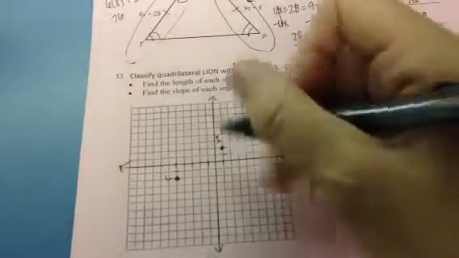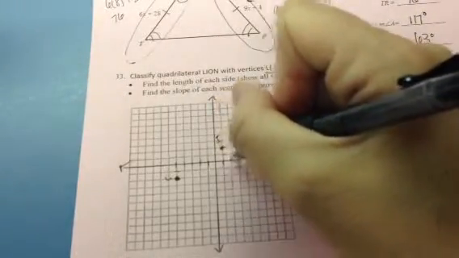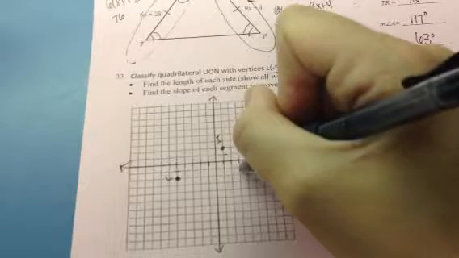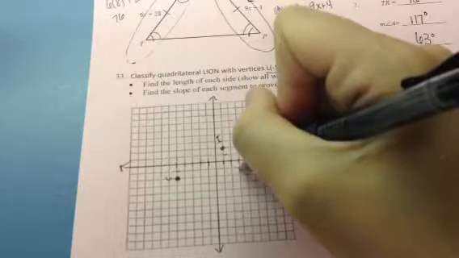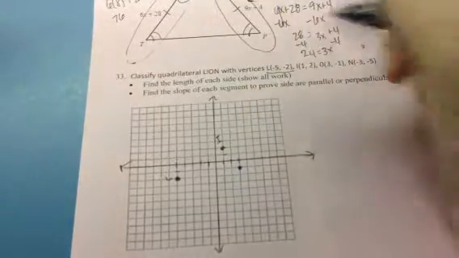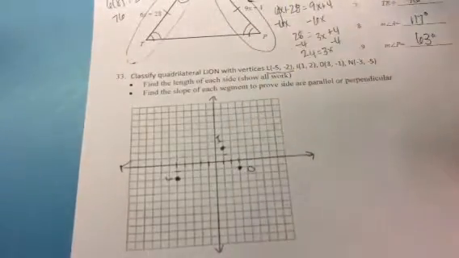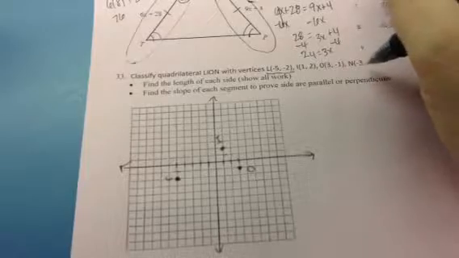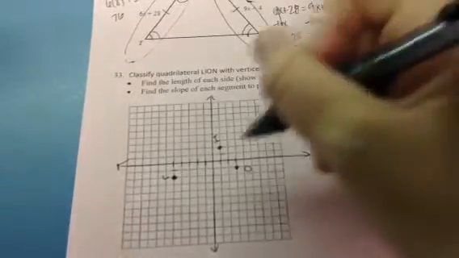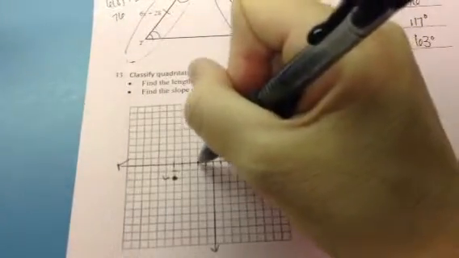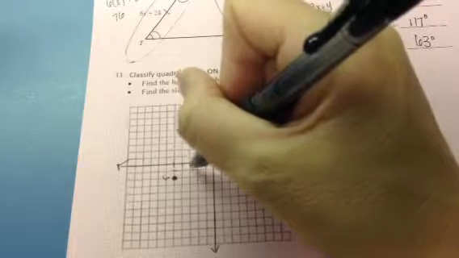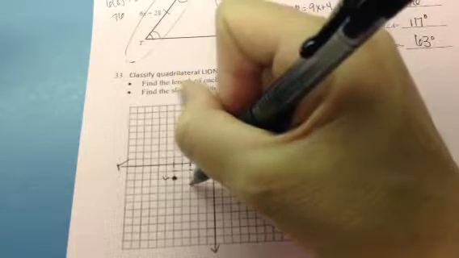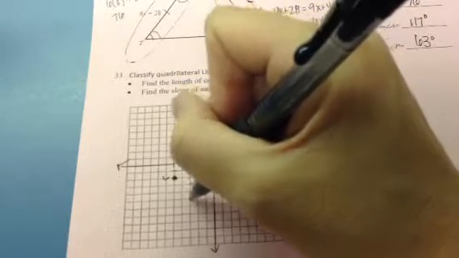O is at 3, comma, -1. So 1, 2, 3, -1 is point O. And then lastly, N is at -3, -5. So 1, 2, 3, 1, 2, 3, 4, 5.